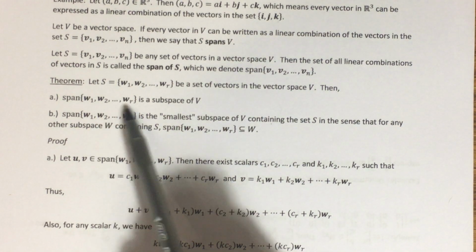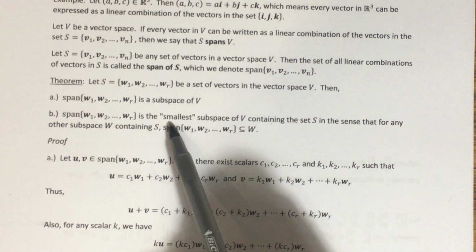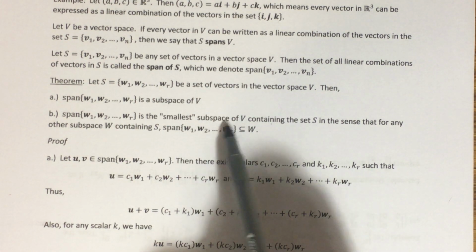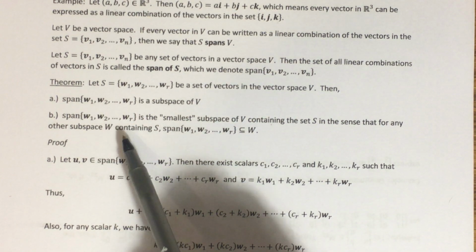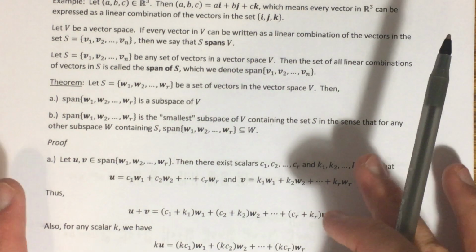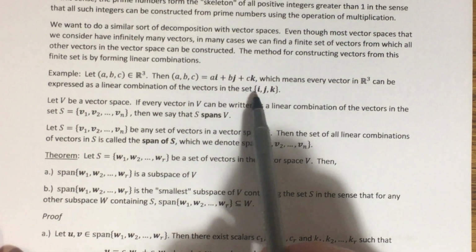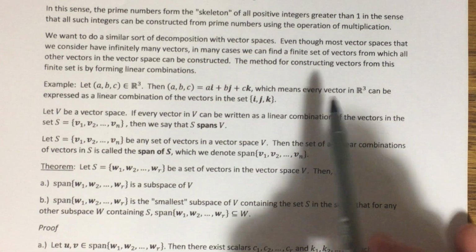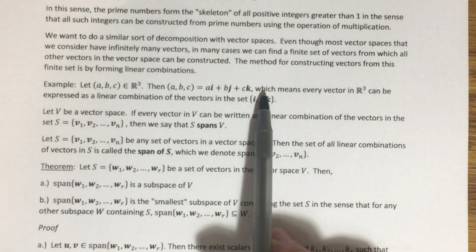B, having established that that's a subspace, the span of those vectors turns out to be the smallest subspace of V containing those exact vectors. So for example, coming back up here to this example, if we look at the span of just one vector i, that'd be the set of all linear combinations of that one vector, which if you only have one vector really looks like the set of all scalar multiples of that vector.